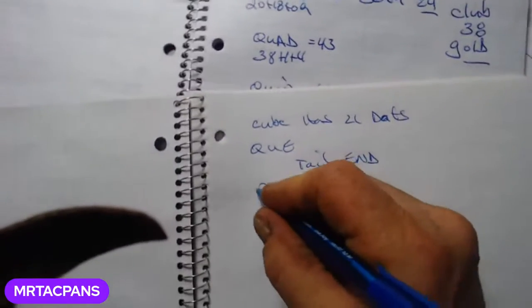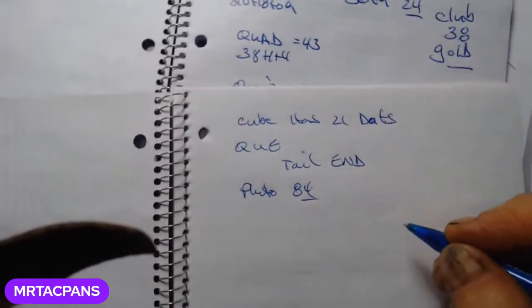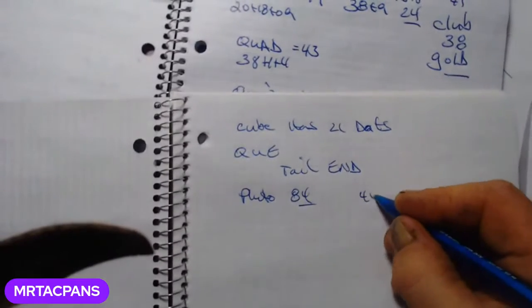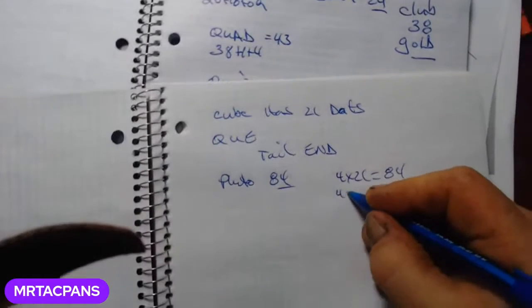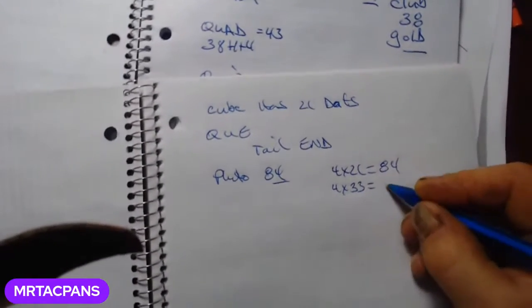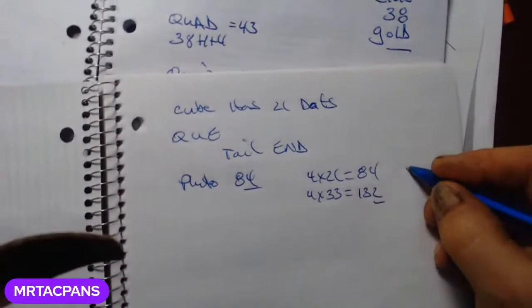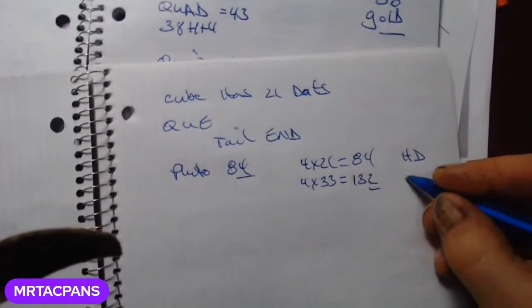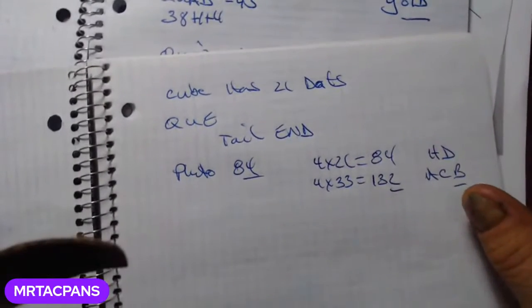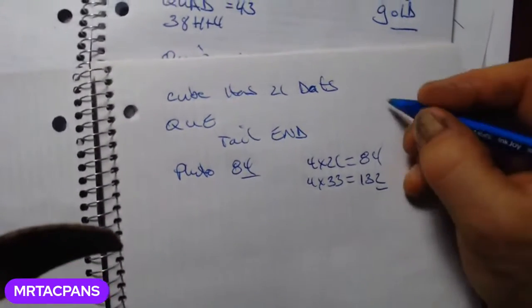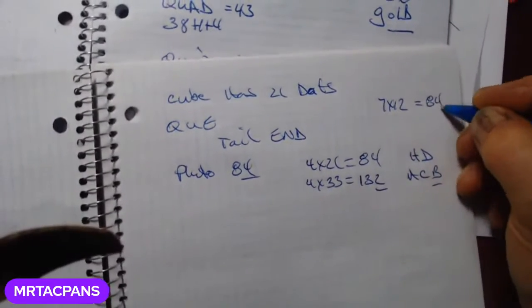Now, Pluto is number 84. So that would be 4 times 21 equals 84, which means 4 times 33 equals 132. This is HD, and this is ACB. We're just blanking out numbers. How else can we get here? It'll be 7 times 12 equaling 84.